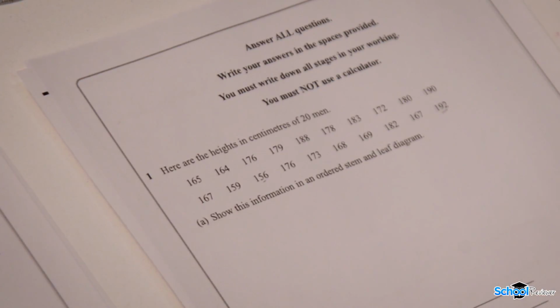Question 1 on the non-calculator paper. The first few questions of this paper are very straightforward. There's no tricks. All you need to do is read the information and answer the question correctly. Now the first one that we have here is an ordered stem and leaf diagram.